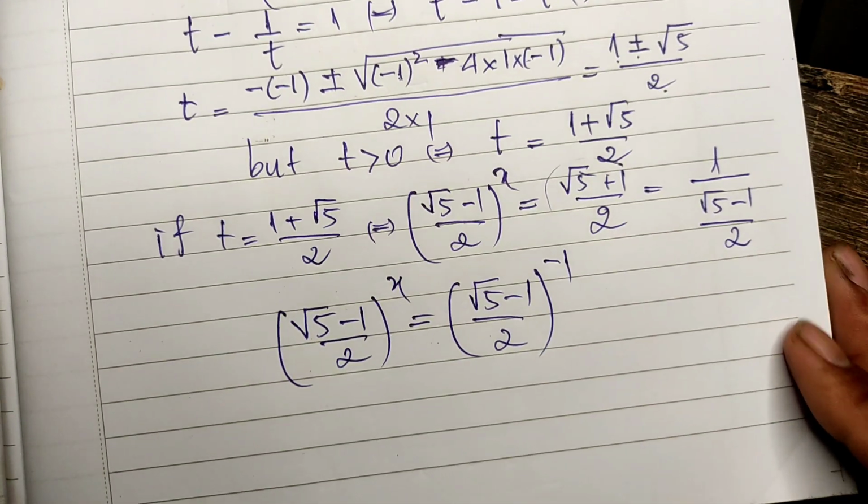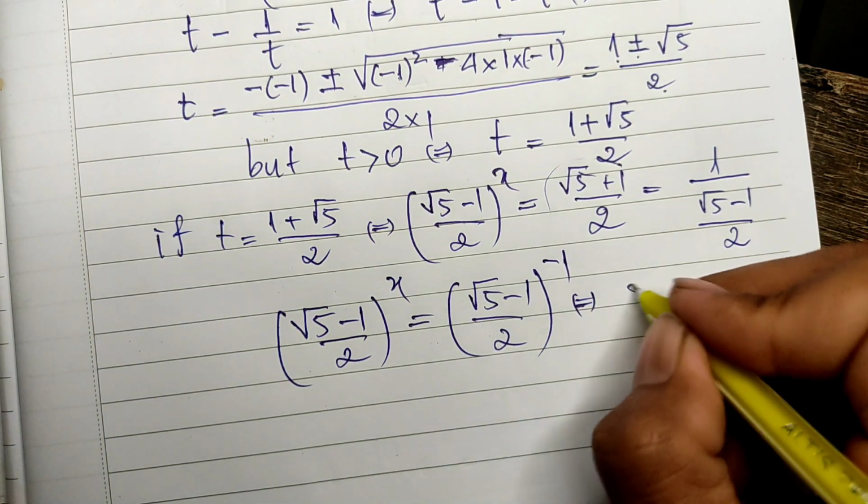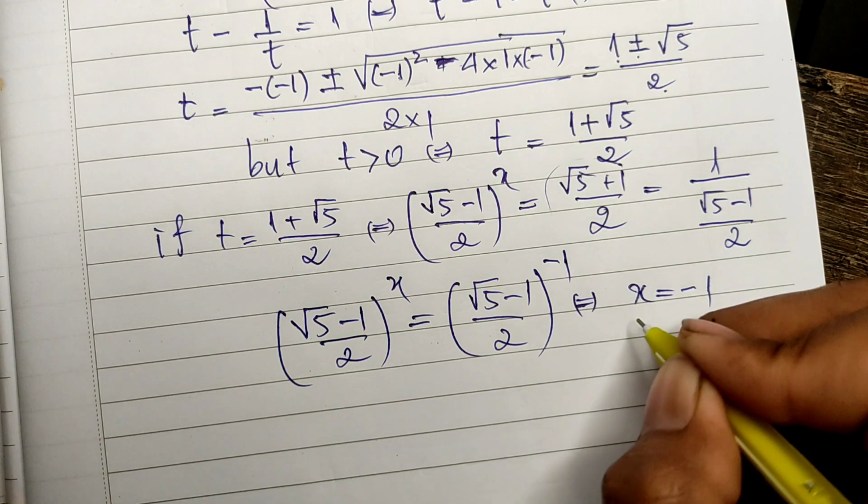And now we get the value of h equal to −1.